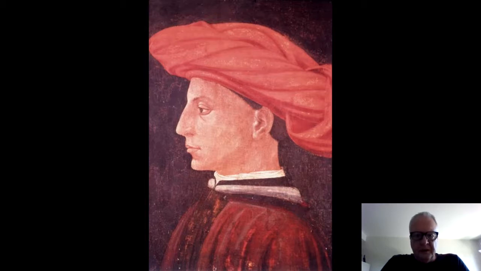This is a painting believed to be of Alberti. It's believed to be by Masaccio, and it's in the Gardner Museum in Boston, just behind the Museum of Fine Arts.